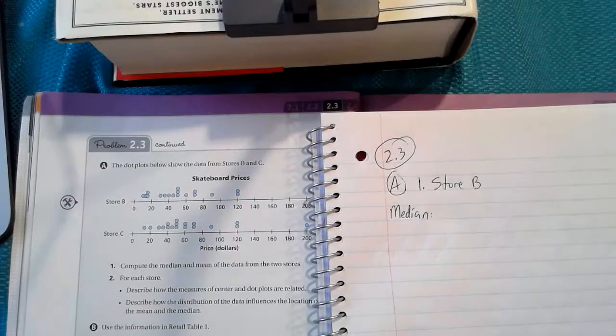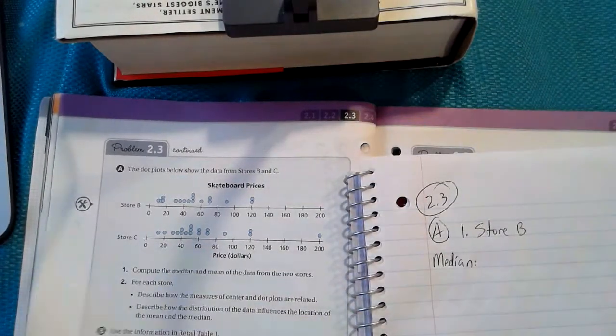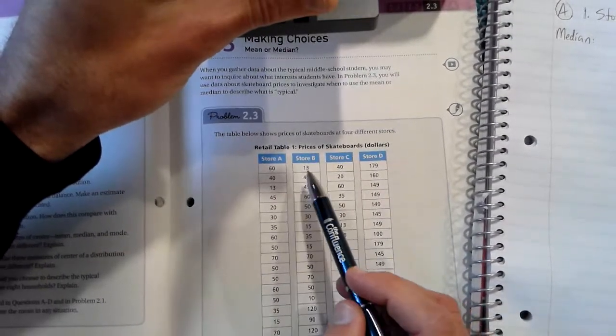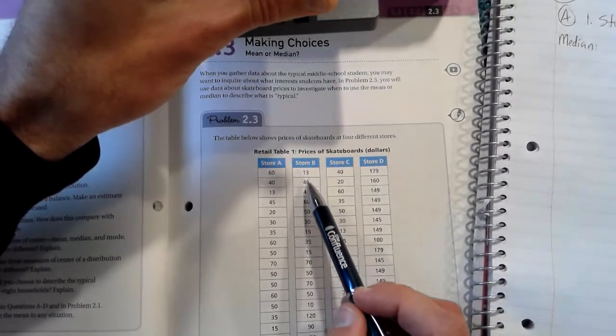Now as a reminder, I'm going to go to store B. I'm going to go to the prices here. As a reminder, to find the median, you list all the data values in order from least to greatest. So I'm going to have you pause this video right now, and I want you to order all these numbers from least to greatest. You can unpause when you are finished.